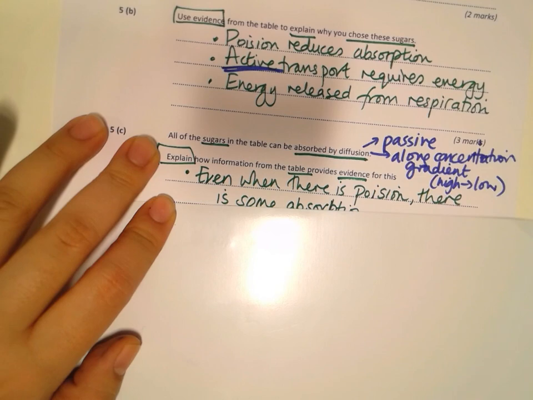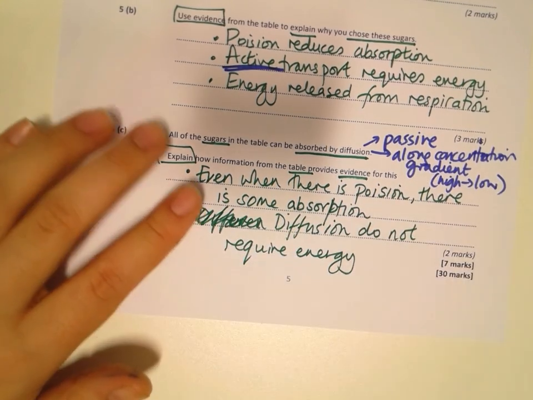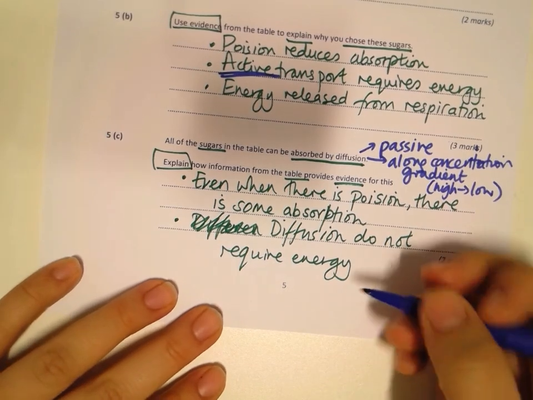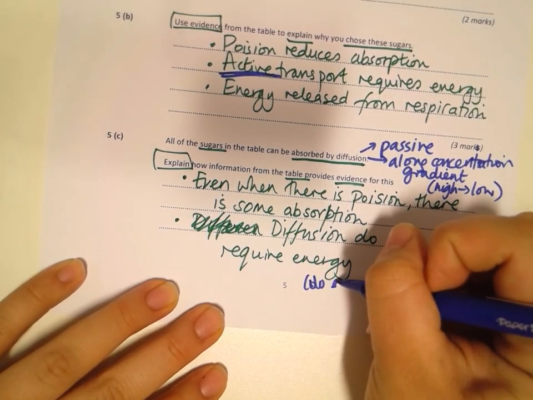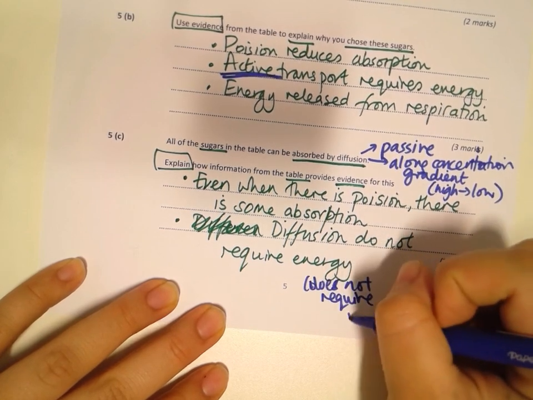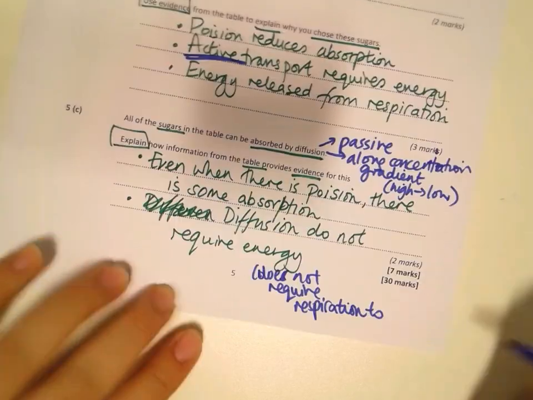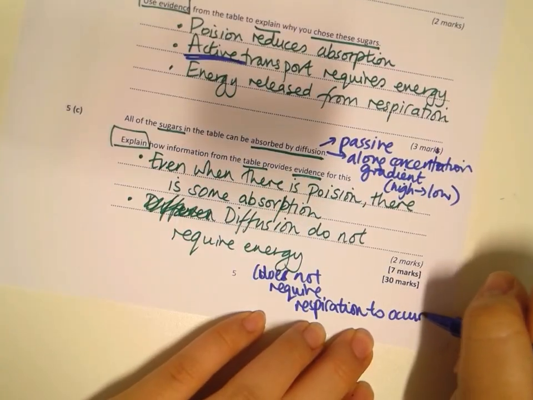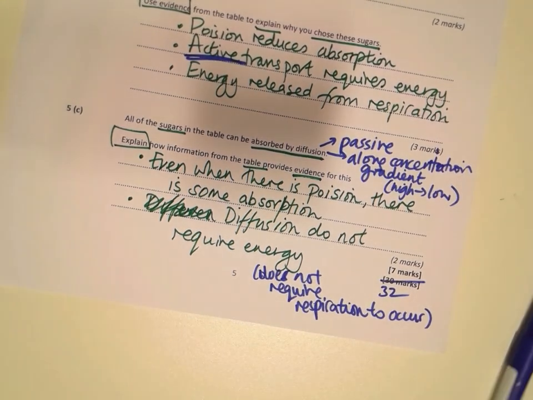And we know it's a passive process because diffusion doesn't require energy, and so without the energy, it does not require respiration to occur. And there we have it, and as I said, it's worth out of 32 because of the 2 extra marks.